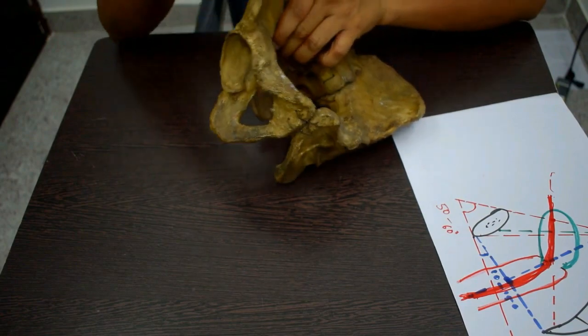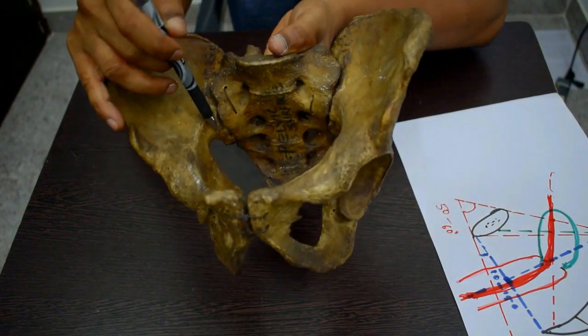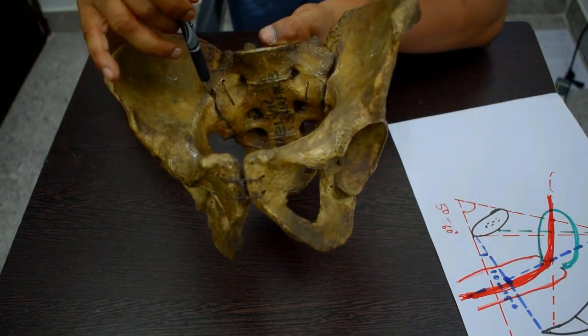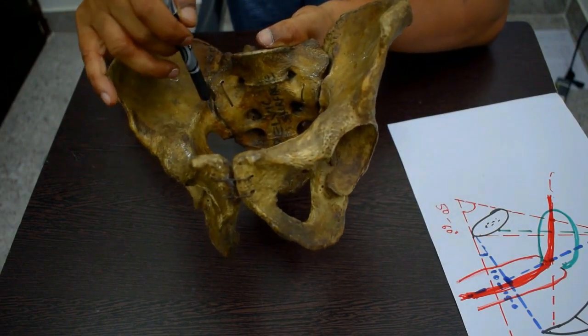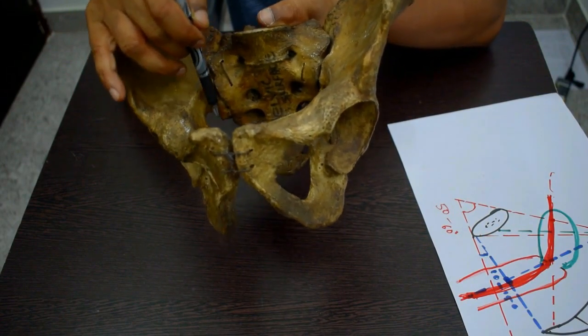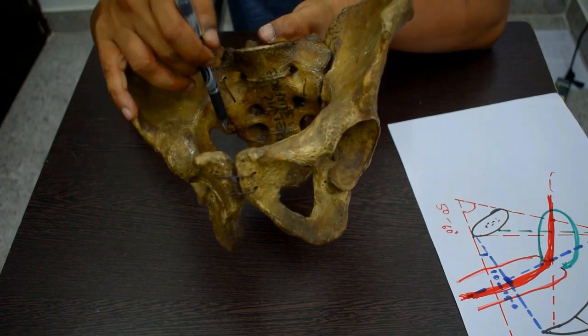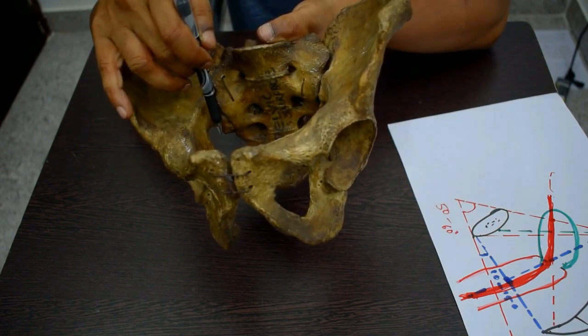Clear? Then, the preauricular sulcus. Actually, here, this is the auricular surface of the ilium. Right? In front of the auricular surface of the ilium, you can find one sulcus. That sulcus we call the preauricular sulcus. In the male pelvis, you can see this very scarcely.